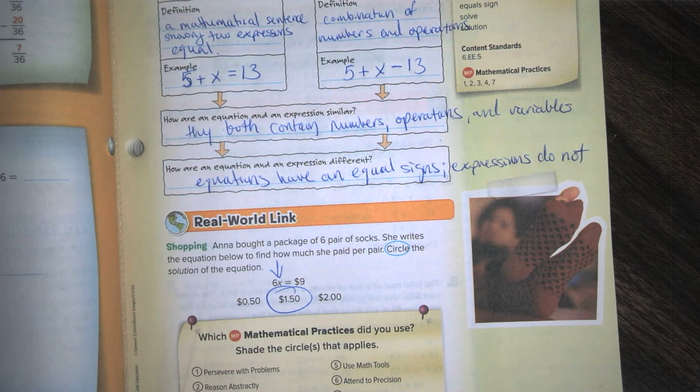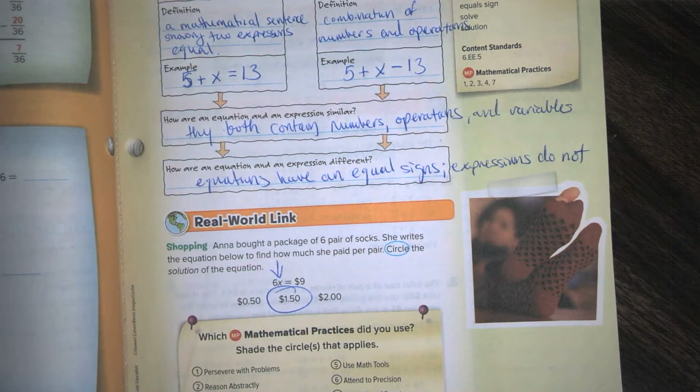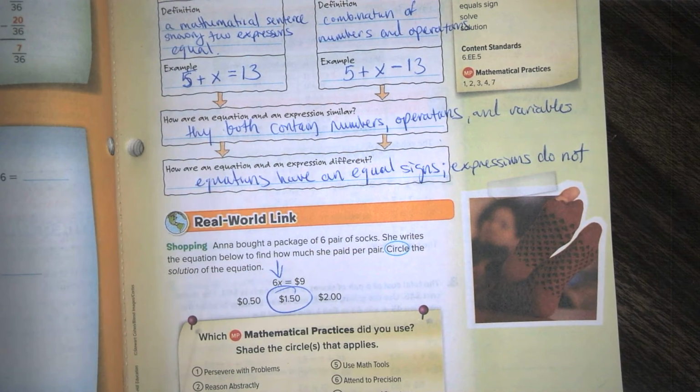Guys, the operations of math. Addition, subtraction, multiplication, division. What operation is 6x? That would be multiplication. So you would do 6 times $1.50, and that would equal 9.